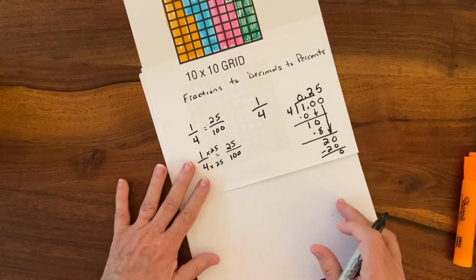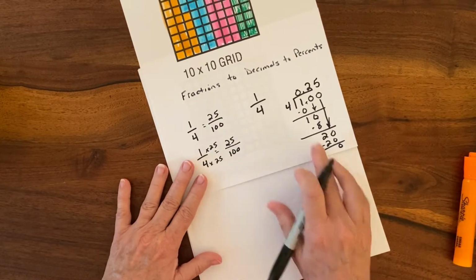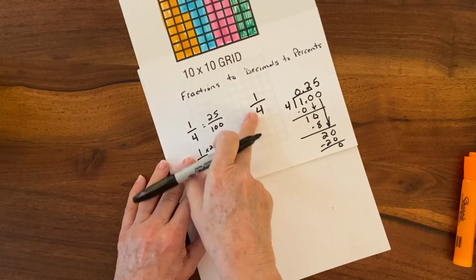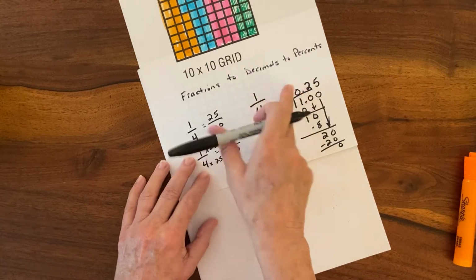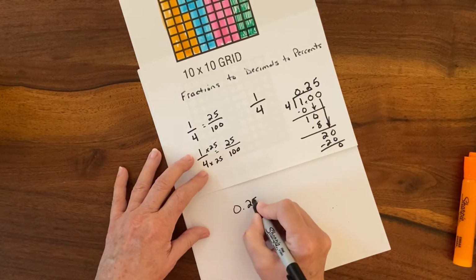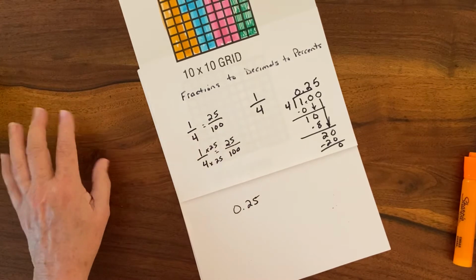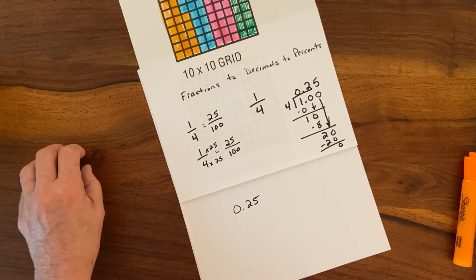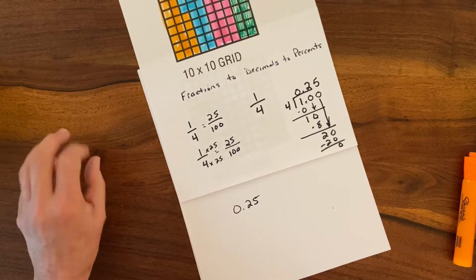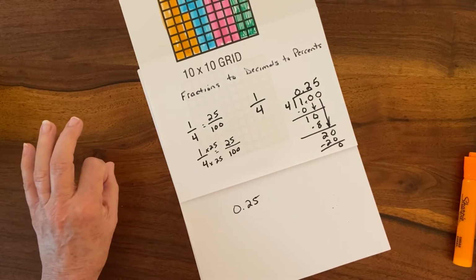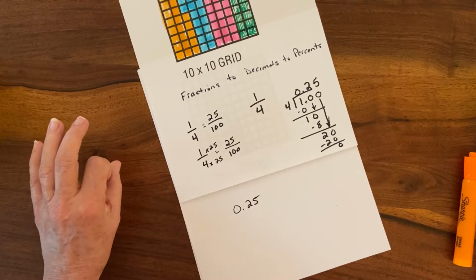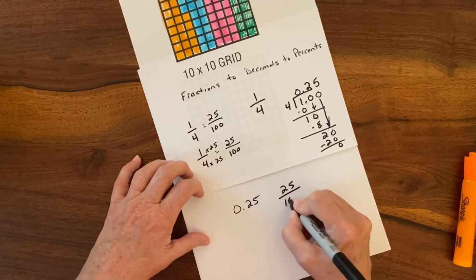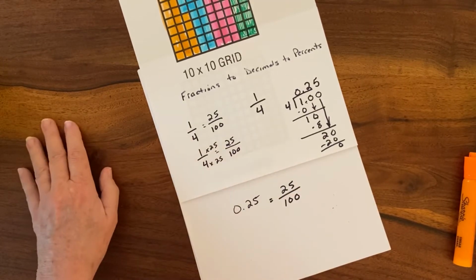So let's go ahead and read that number out loud. So I can read that one as 1/4, or 1 divided by 4. That number, if I say that out loud, sometimes if I'm in a hurry or if I'm trying to distinguish things, I'll say 0.25. But really, I should say 25 hundredths. Oh, listen to what I'm saying. 25 hundredths. So that's the same thing.